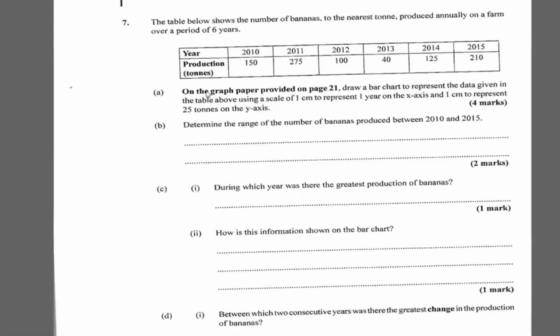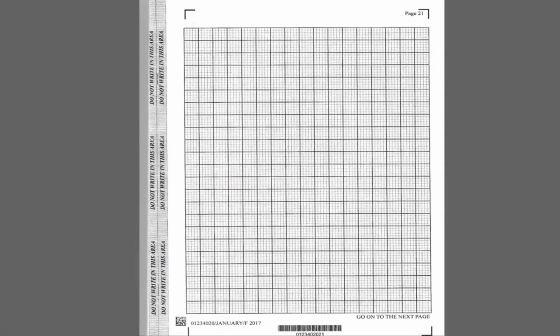Well, so if we draw one graph first, on a graph provided, draw a bar chart to represent the data given in the table, using 1 centimeter to represent 1 year on the X, and 1 centimeter to represent 25 tons on the Y. So we're gonna draw a bar chart, all right? So I wanna label my chart as bar chart of banana production. That's what I want to name my chart.